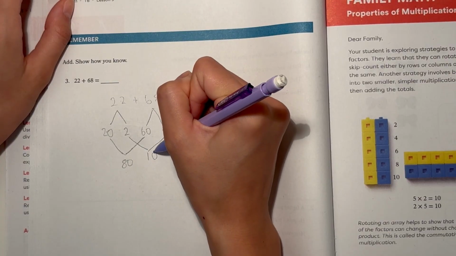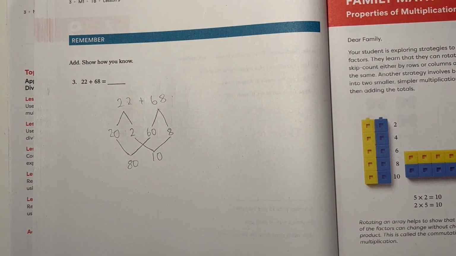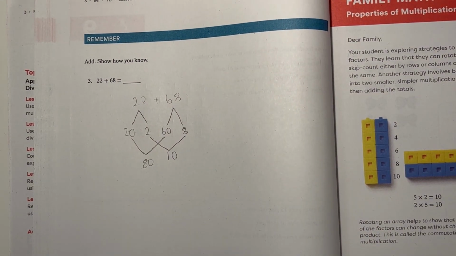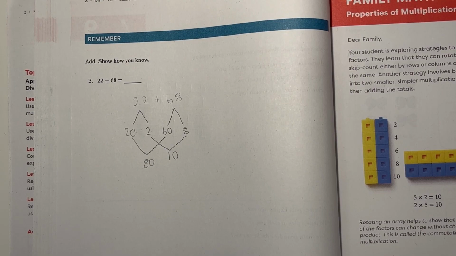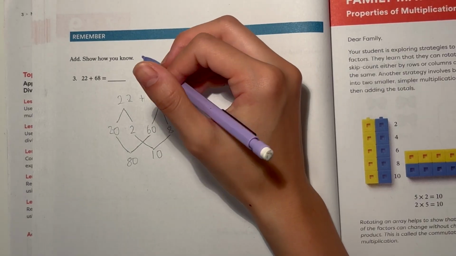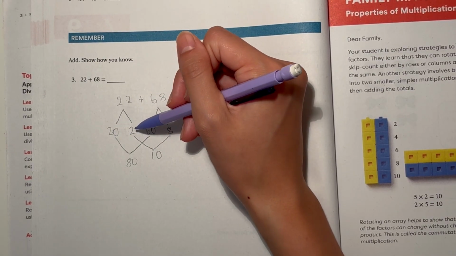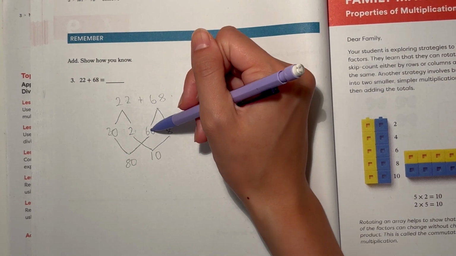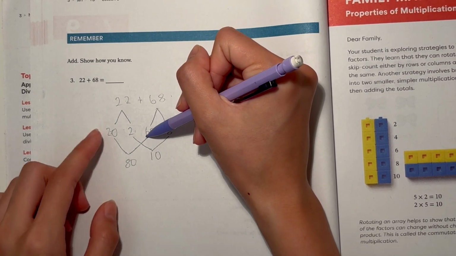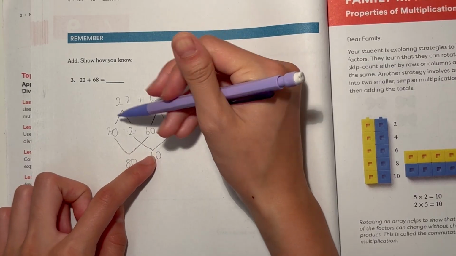Alright, so this might look a little confusing, but once you understand the concept, it's pretty simple. 22 plus 68, take out the 10s and the 1s. So you're separating the 10s and the 1s, and you're adding the 10s separately and then the 1s separately.